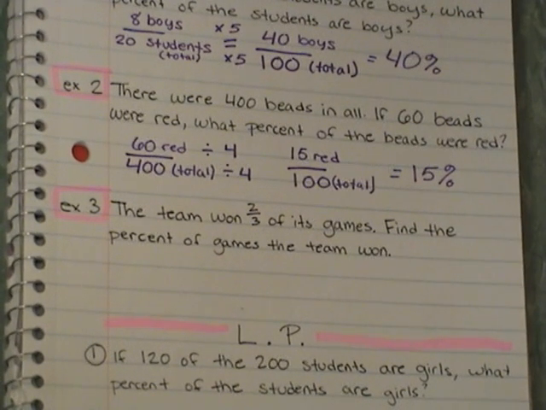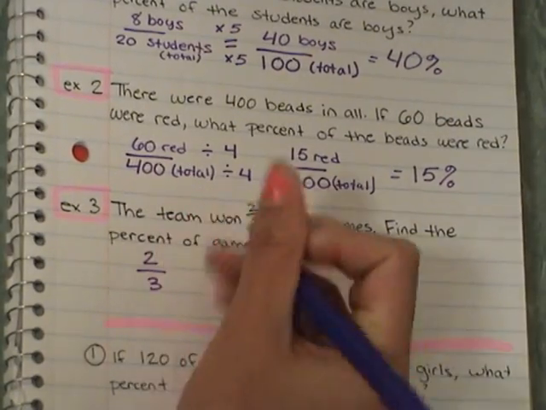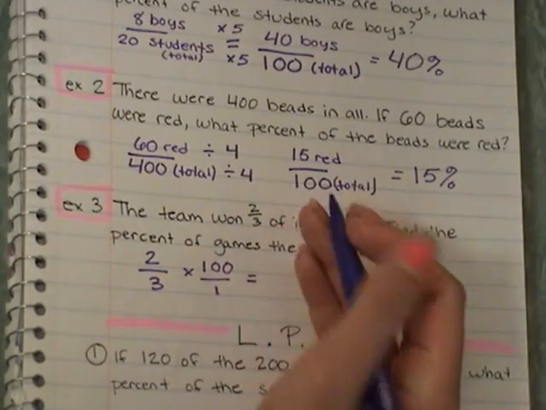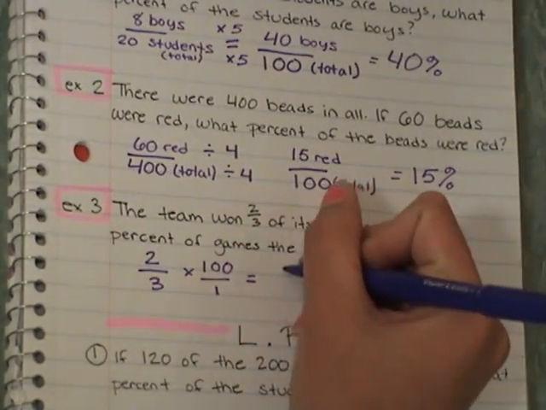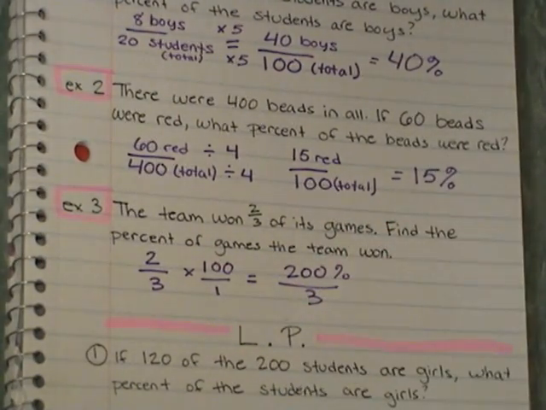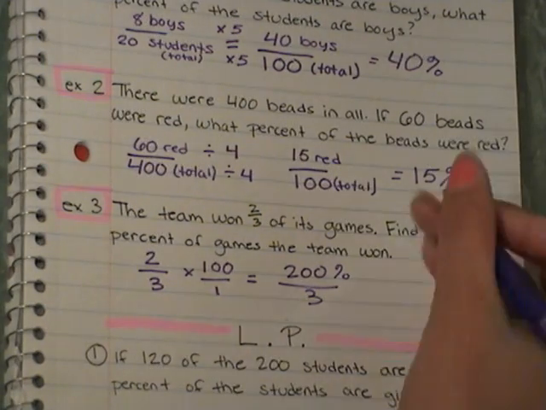The next one. The team won 2/3 of its games. Find the percent of games the team won. Okay, first I'm going to multiply 2/3 by 100. They won 2/3 of the games, and I'm going to multiply by 100 over 1, 100%. So here I get 200 over 3, 200% over 3. Now I'm going to have to do some long division, and there's probably going to be a remainder here, and that's okay.